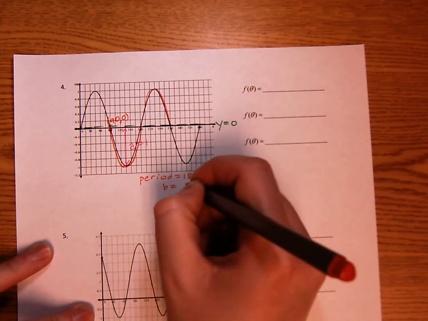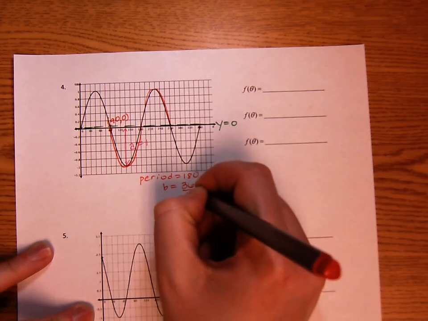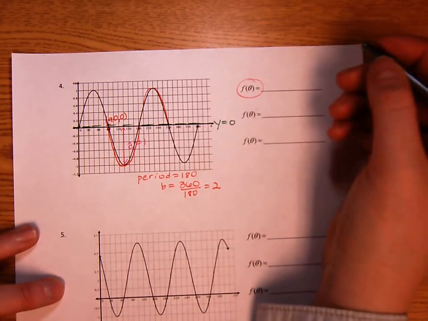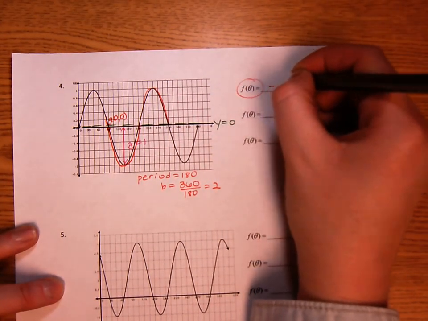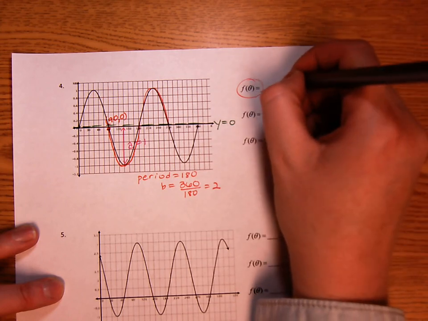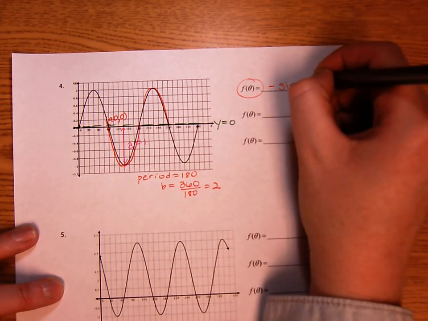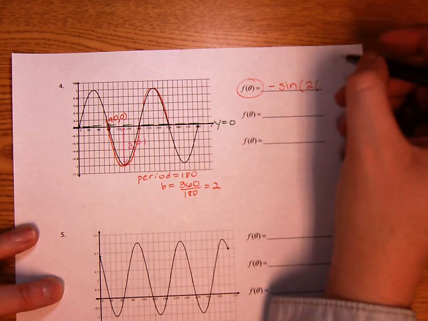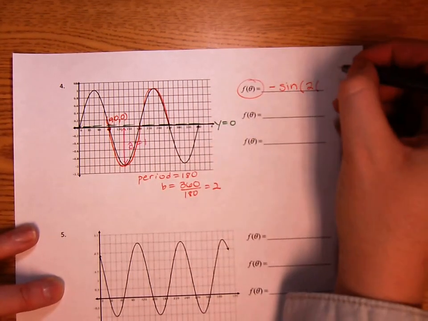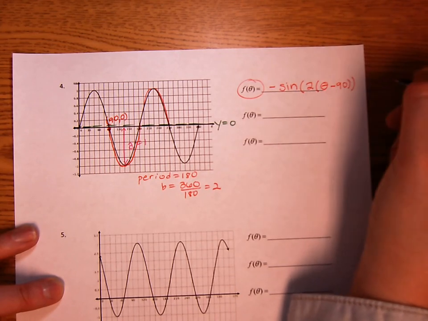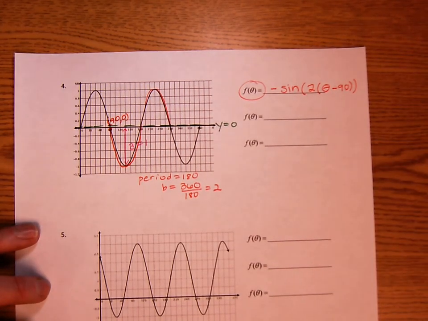So that means that my B value is 360 divided by 180. I get 2 for my B value. So I chose to start with a sine function. I need a negative in front of my A value because I'm going down. A value is just 1, so it's just going to be negative sine of 2, parentheses. Notice now my x-axis is in terms of degrees, so I'm going to be using theta minus 90 and then I don't need anything after that because there's no vertical shift.